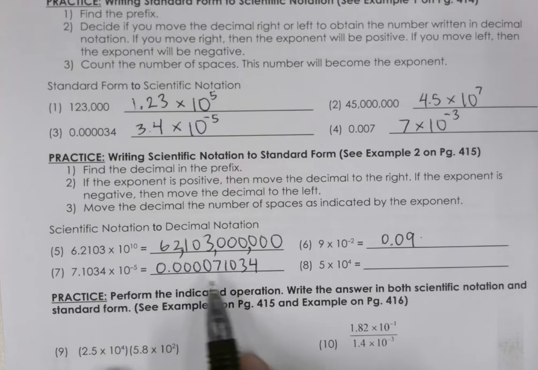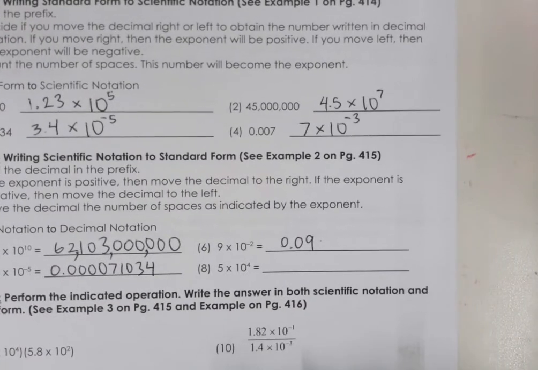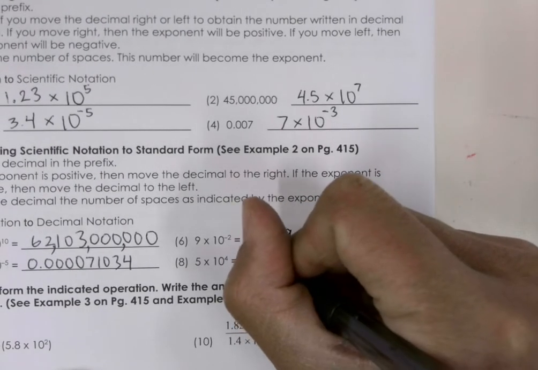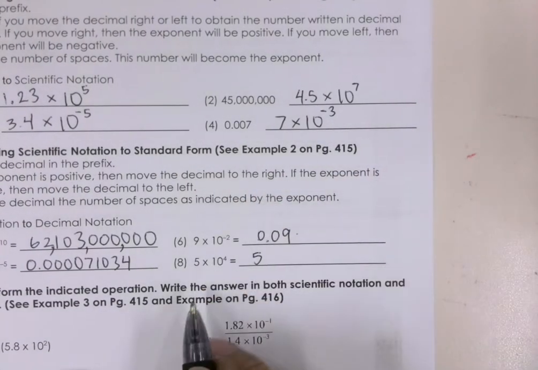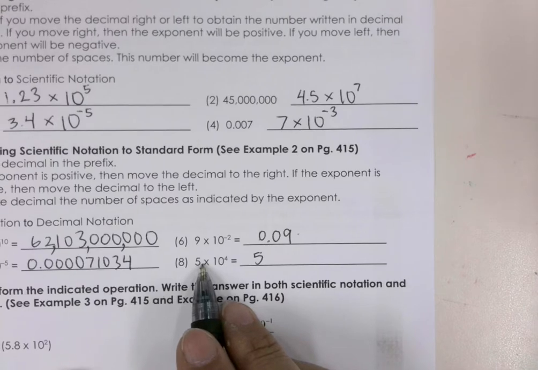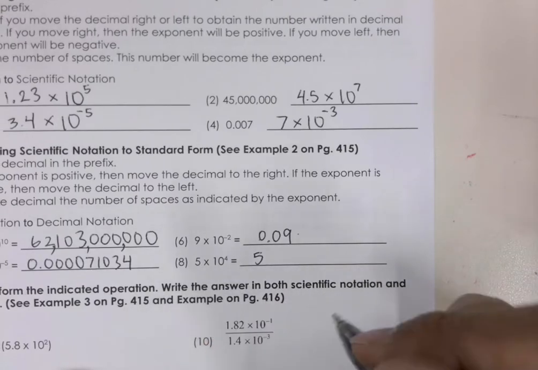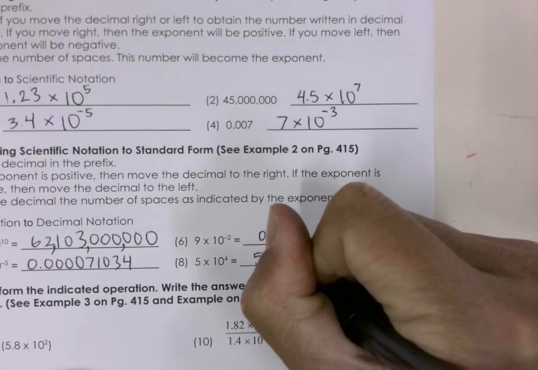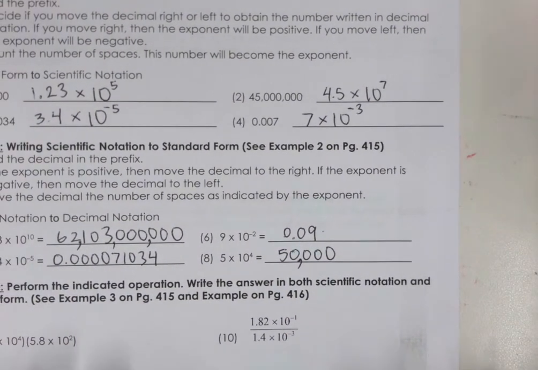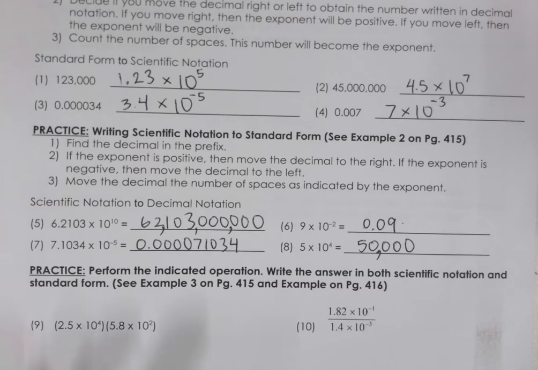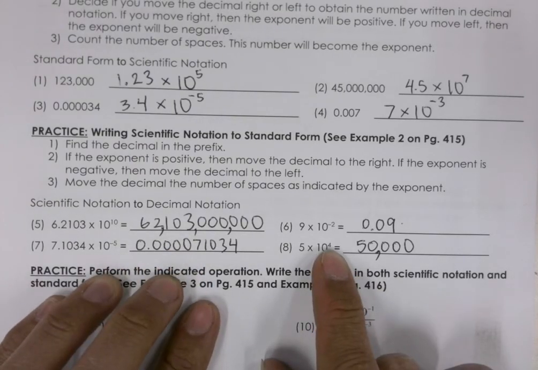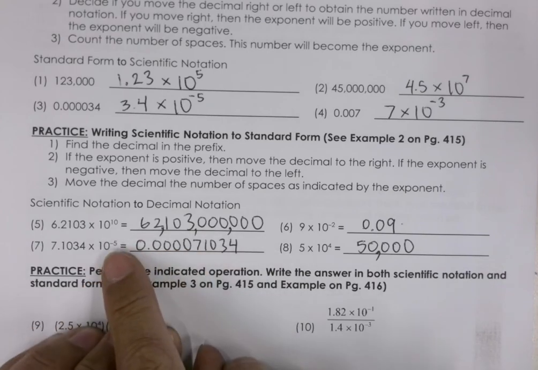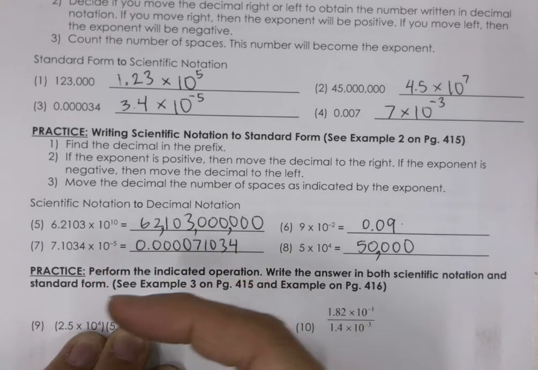Yes, we do. Let's take a look at this one. We have an exponent of 4, so that's going to be 5. And my decimal place, which is right there, is going to move to the right 4 spaces. So it's going to be 0, 1, 2, 3, 4. Put my comma in there, and I am done. One thing to remember: if the exponent is positive, you move the decimal to the right. If the exponent is negative, you move the decimal to the left.